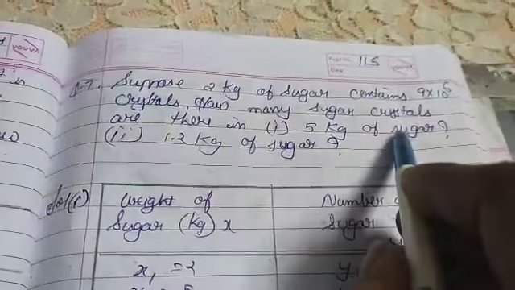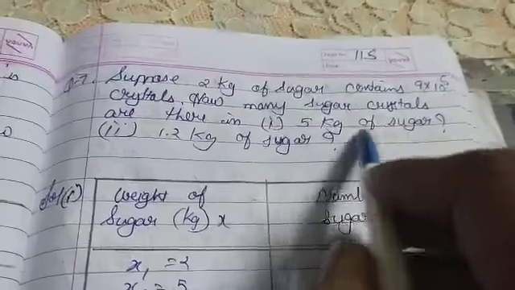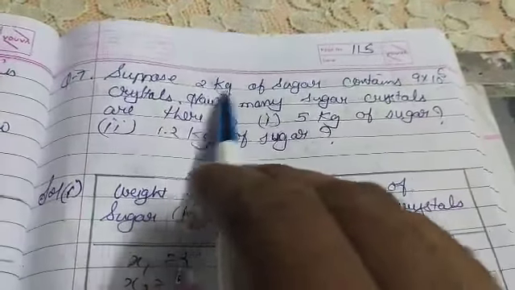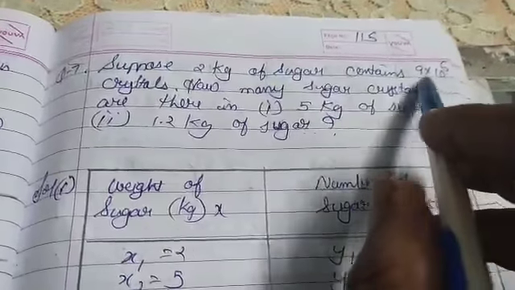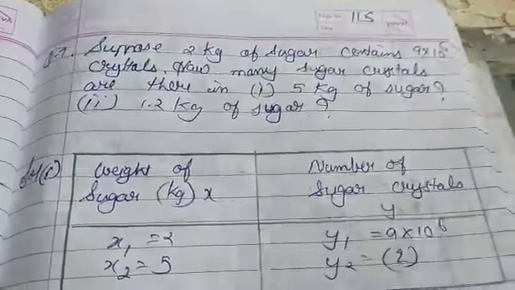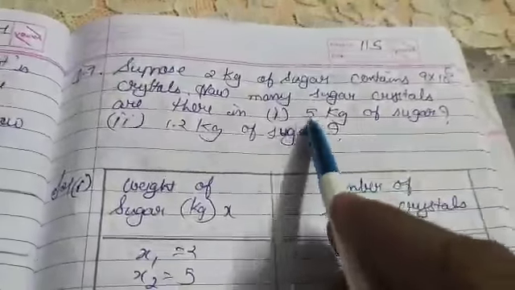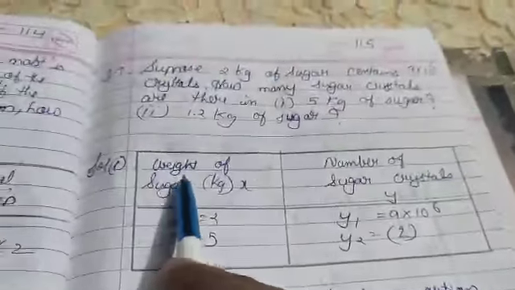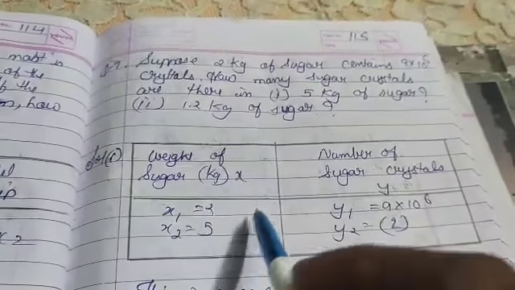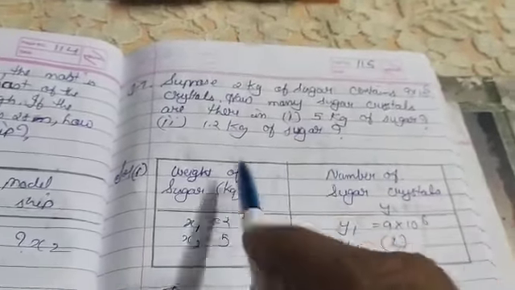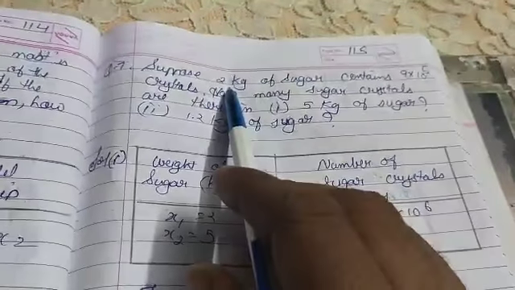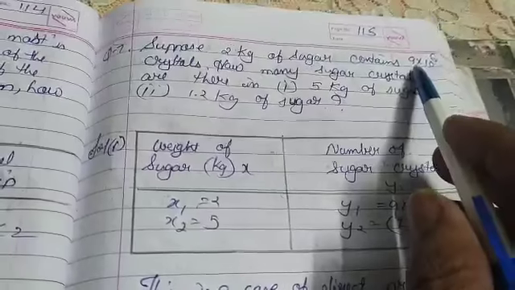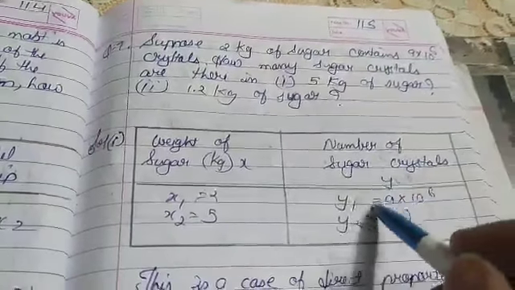How many sugar crystals are there in 5 kg of sugar and 1.2 kg of sugar? Here 2 kg of sugar contains 9 into 10 raised to 6 crystals. So how many such crystals should be there in 5 kg and 1.2 kg of sugar? Let us see. First we will take 2 kg as x1 and the crystals, 9 into 10 raised to 6, as y1.